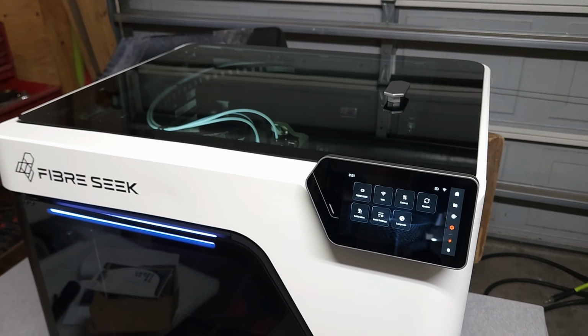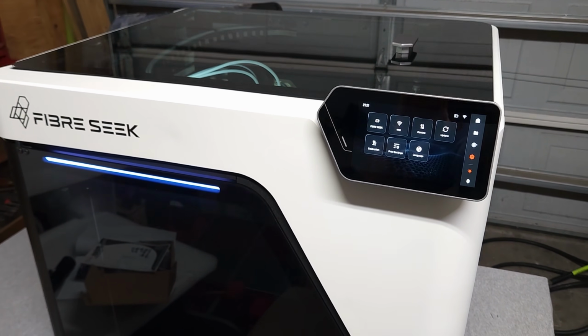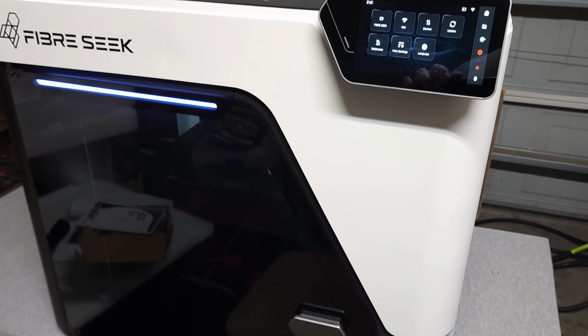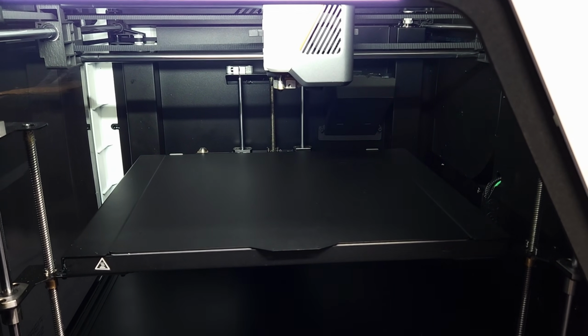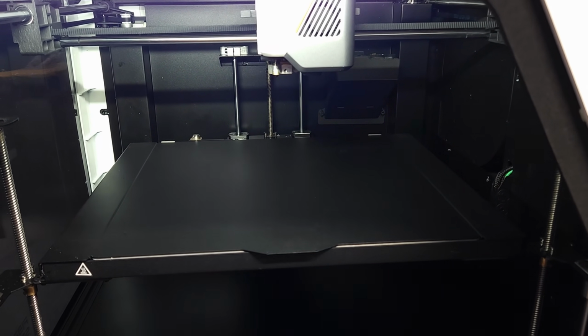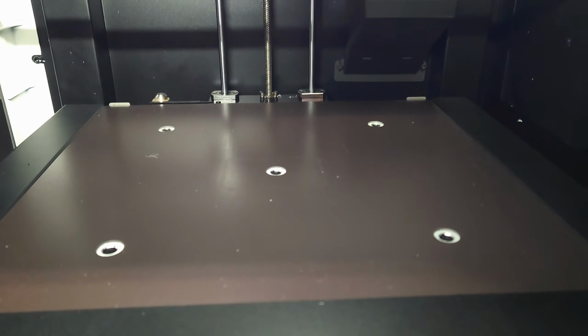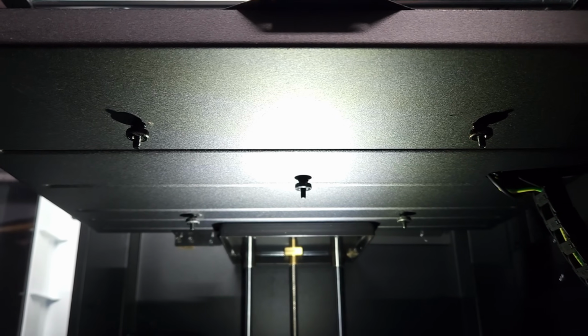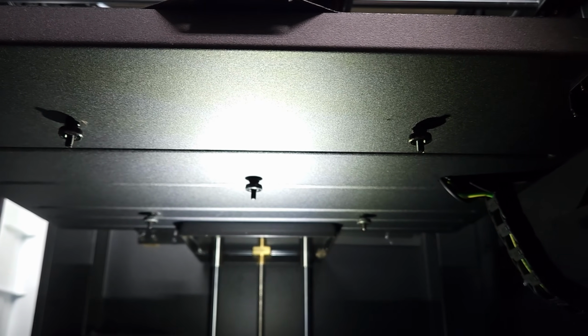Before we do that, I know a lot of you are going to be interested in the intricate details of this printer, so let's go over a few more things. Like I said before, this is about a 300 by 300 by 250 build size. It has a dual-side magnetic PEI sheet. It uses a standard adhesive back magnet underneath. This bed does appear to be mechanically adjustable, though I have not adjusted mine.